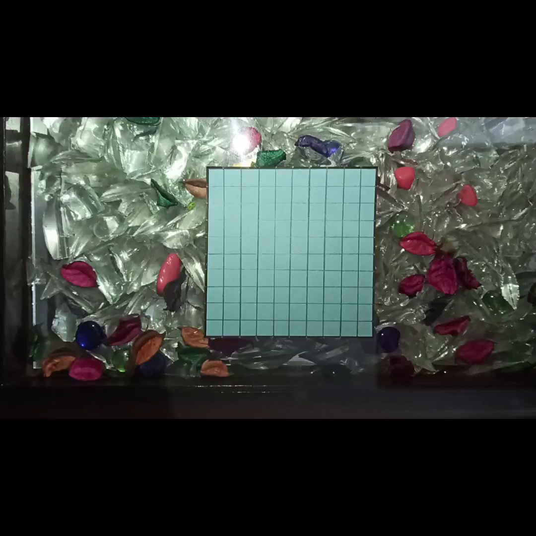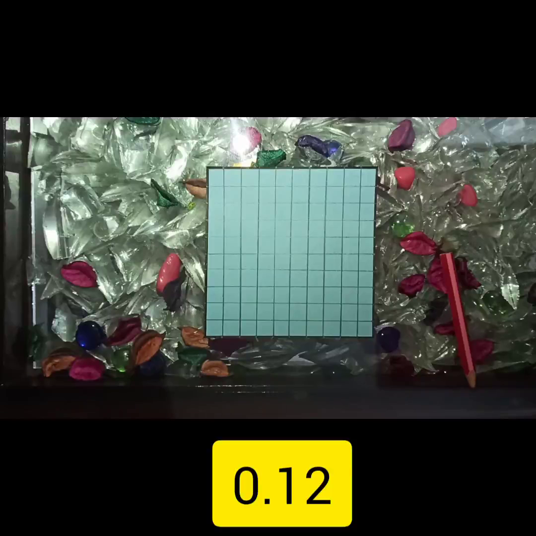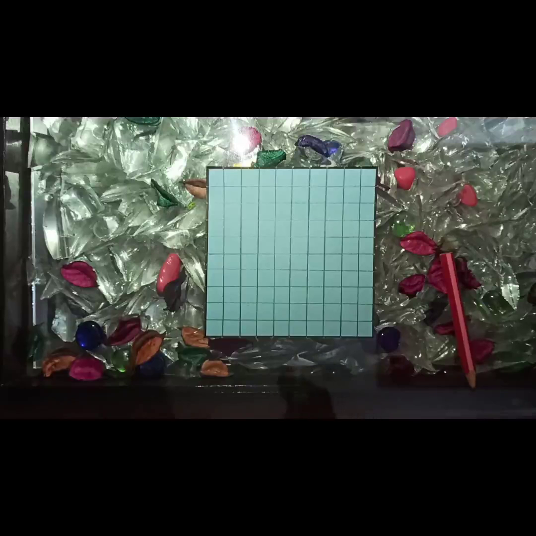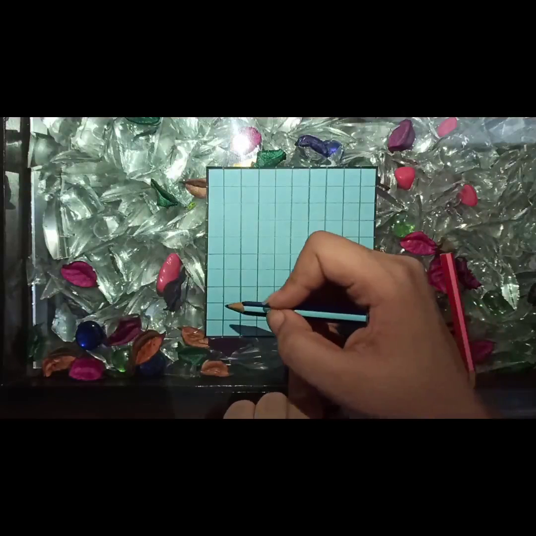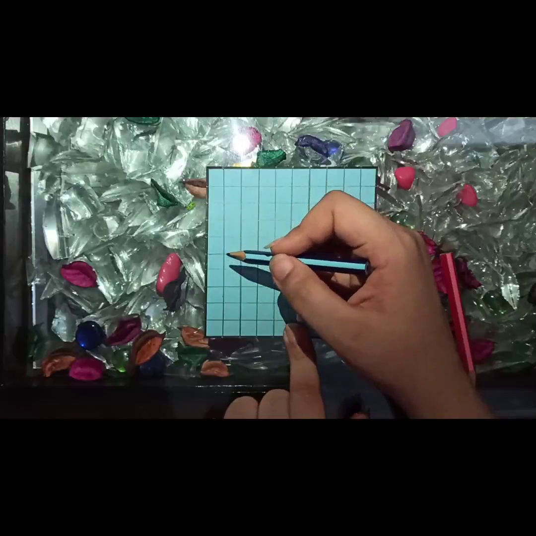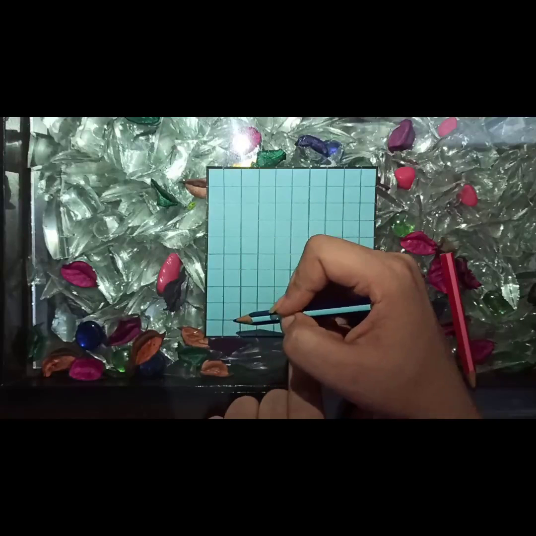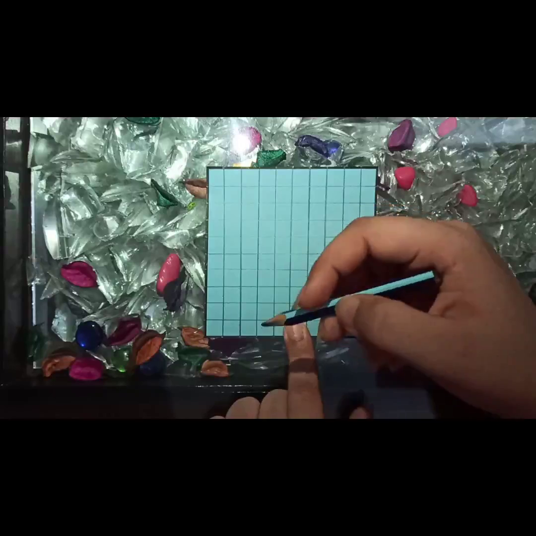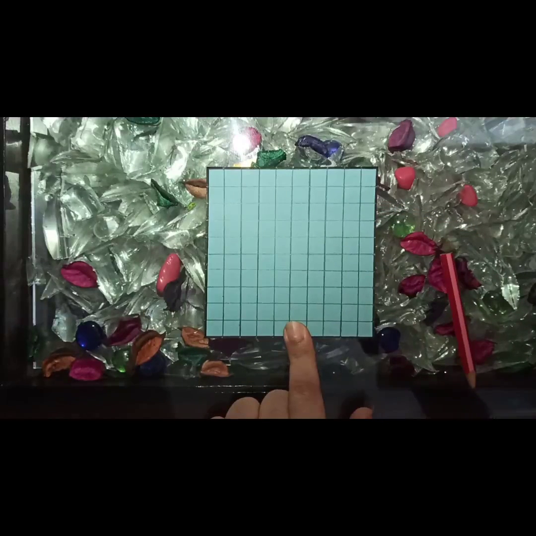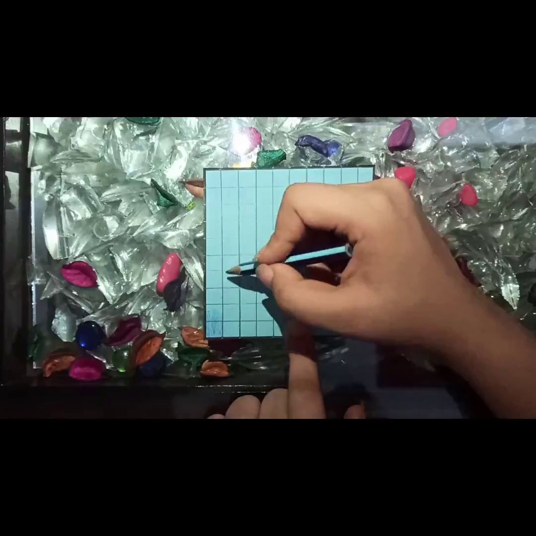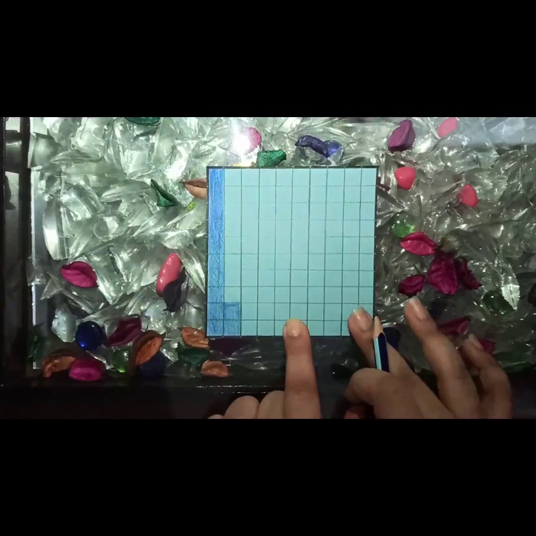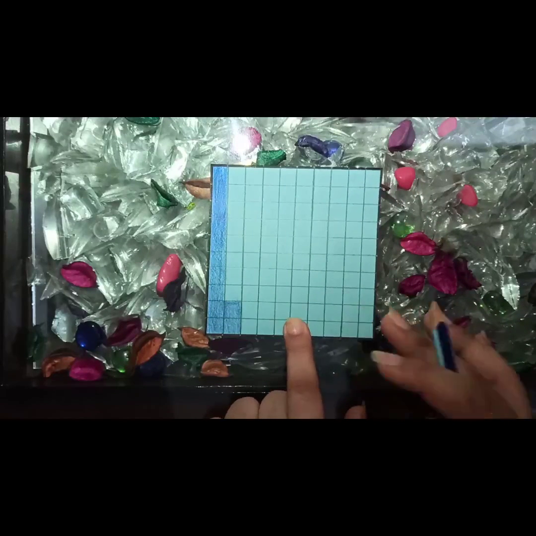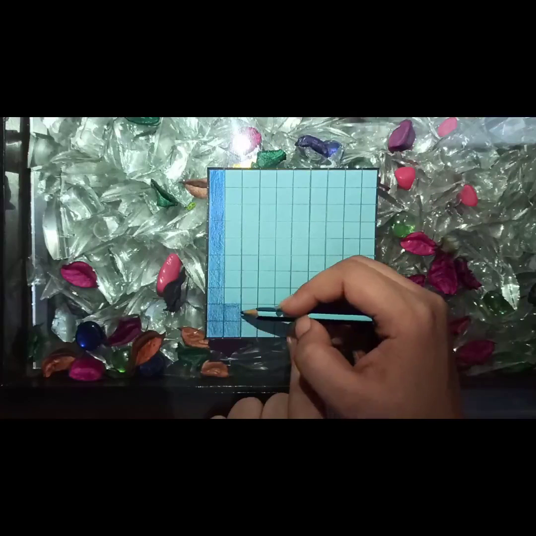Now we shall take another example. For example, if I have to take a decimal, I'll take 0.12. This means I will shade 1, 2. That means one entire line, that will be 1, and 2 boxes. Fine. So this will be 0.12. So I'm shading it for you all. So I have shaded 0.12, which means 1 line and 2 boxes.